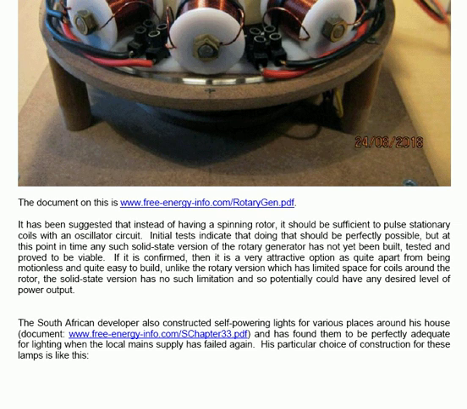The South African developer also constructed self-powering lights for various places around his house. The document describing that is shown via this link, and it has been found to be perfectly adequate for lighting when the local main supply has failed again. His particular choice of construction for these lamps looks like this.